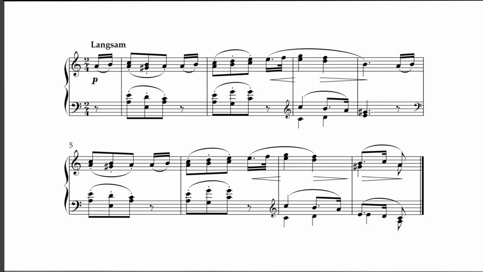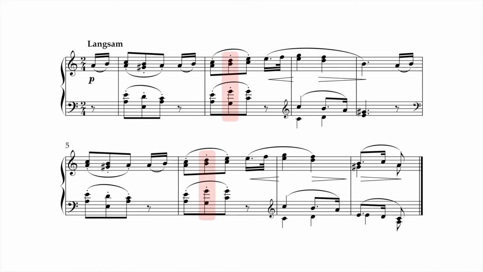In this example, Schumann uses 7 in root position to create harmonic ambiguity that is only resolved at the moment of cadence.